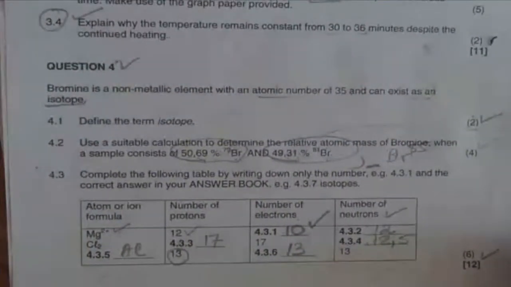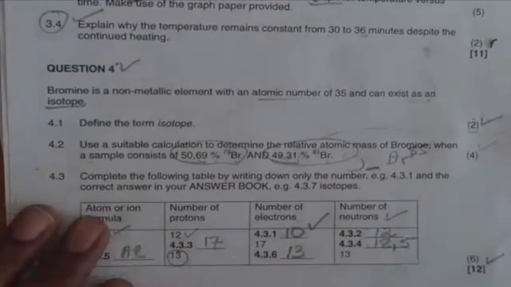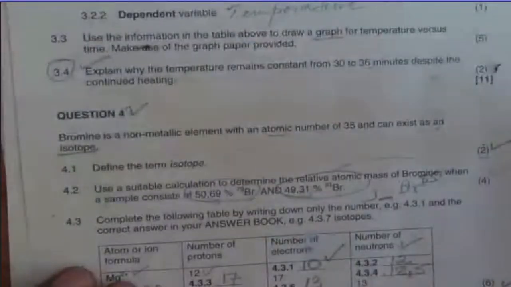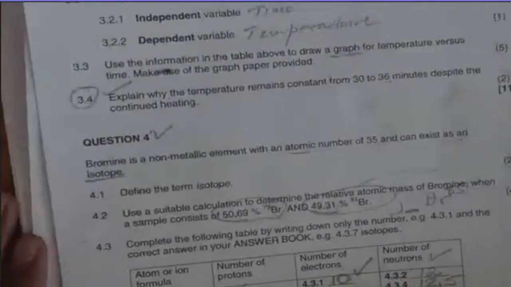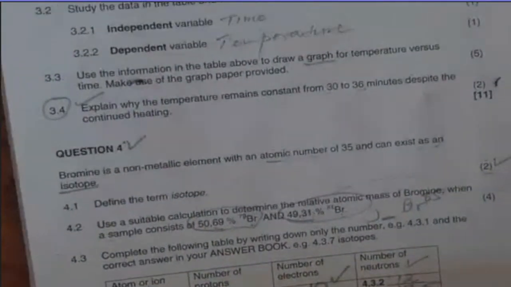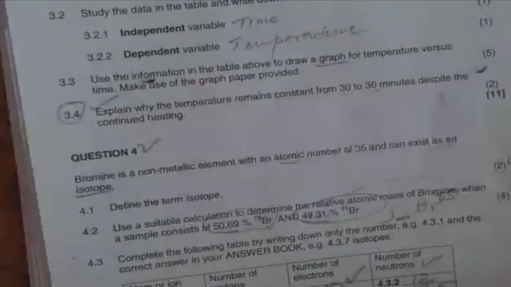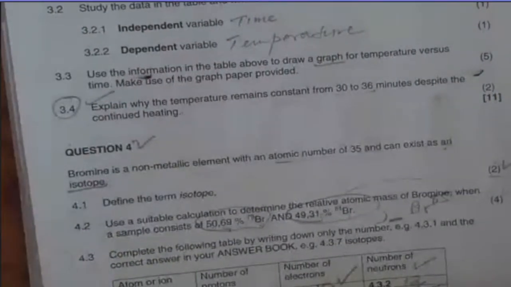4.3. Focus. I did press it. Is there any change on that side? Okay.